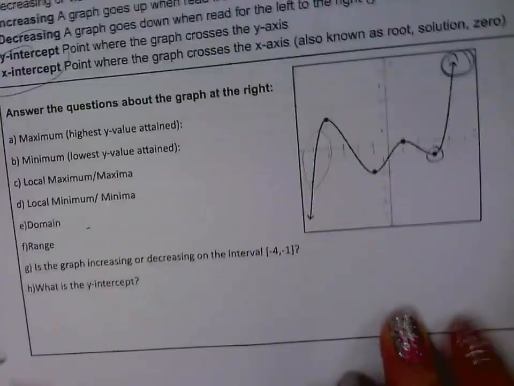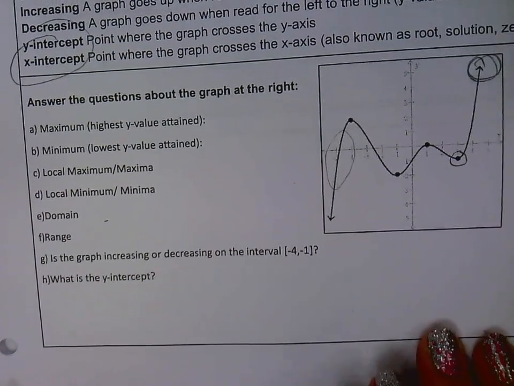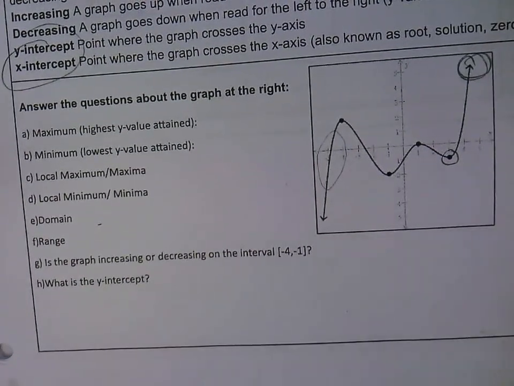Okay, so this is the page on our notes, just so we have one example, and then we're going to do some practice together, and then you're responsible for these vocabulary words. I'm not going to have you define them. Define turning point. I'm going to have you find a turning point on a graph. So you have to know what it is to find it on a graph.